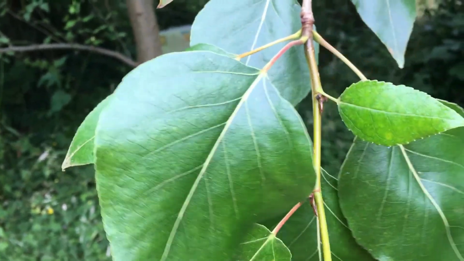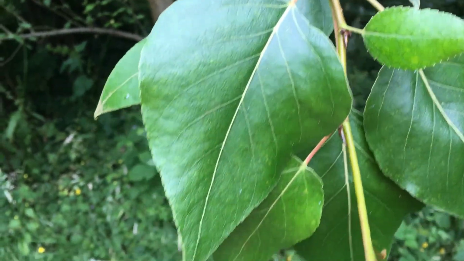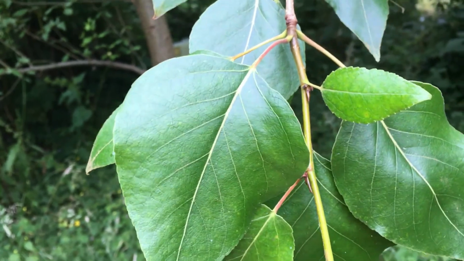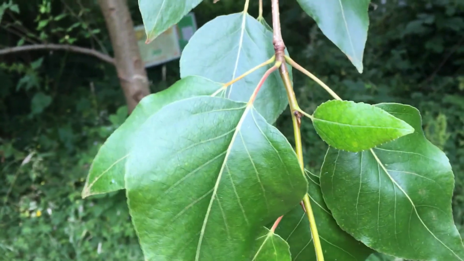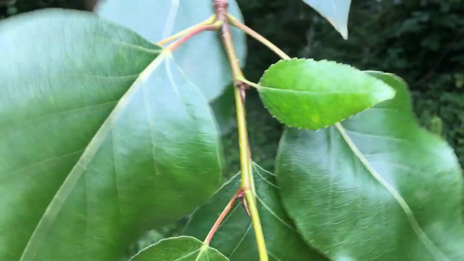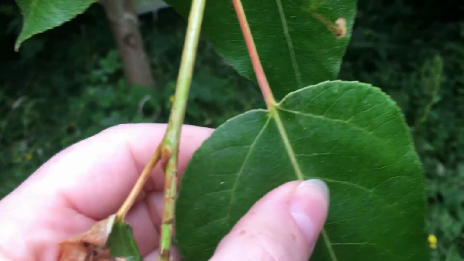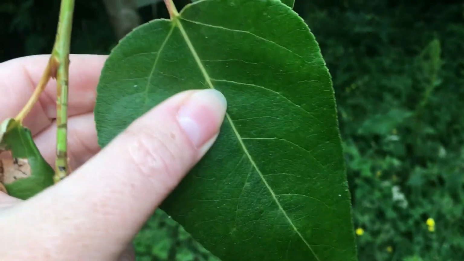The ones right here are very ovate with an acuminate tip. Sometimes you will see them nearly deltoid, very triangular shape. Sometimes they will be more elliptic. But one thing you will almost always find, oh, and sometimes they can even be cordate or heart-shaped at the base, like this one. There's another one.